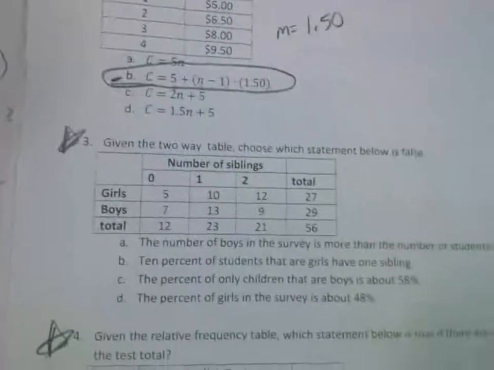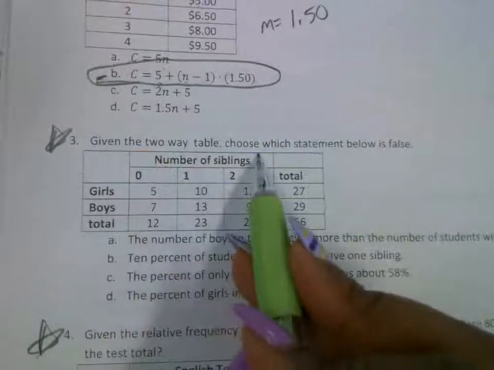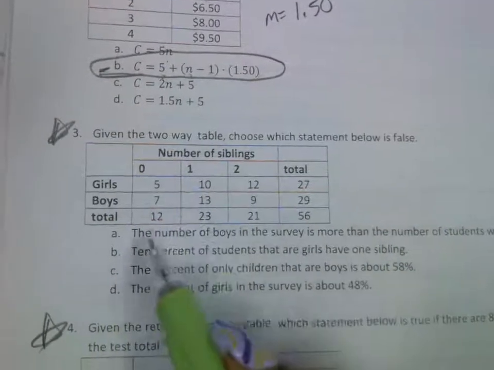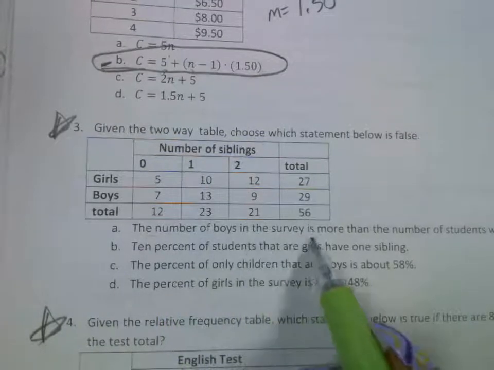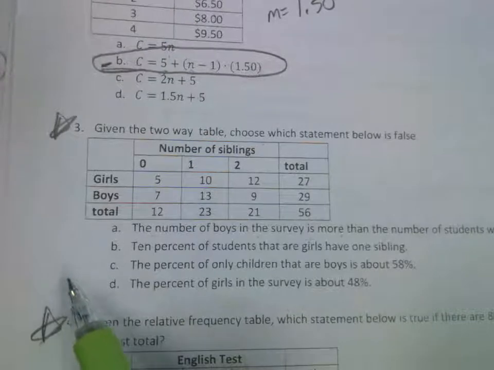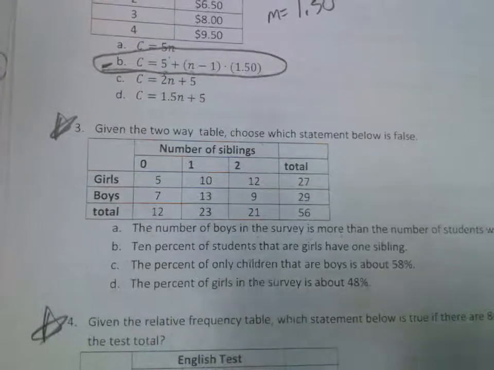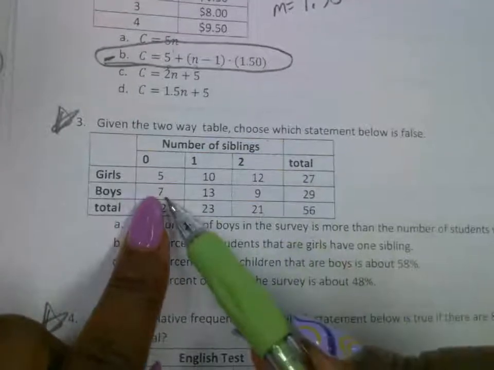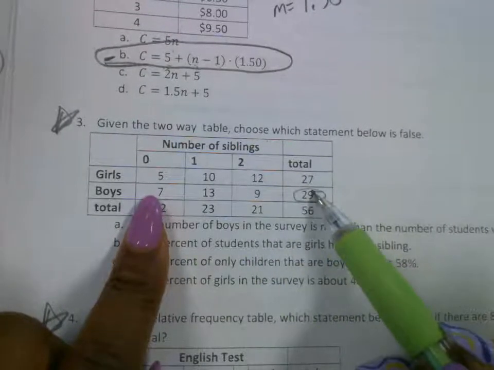All right, so let's do this. Given a two-way table, choose which statement below is false. The number of boys in the survey is more than the number of students with two siblings. The total number of boys in the survey is 29.